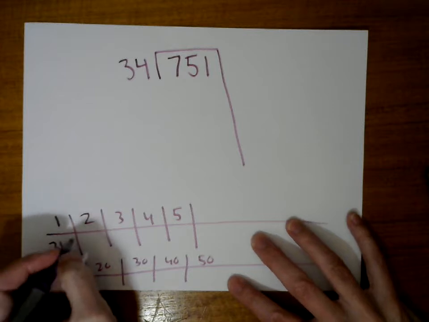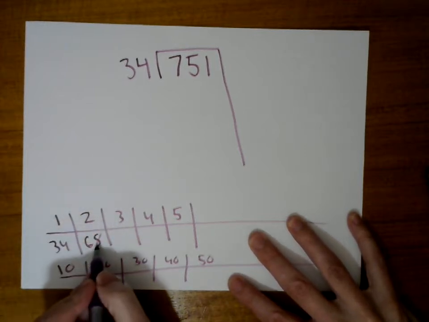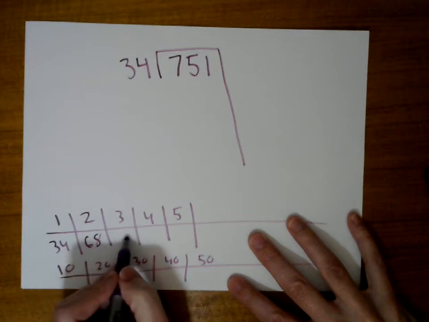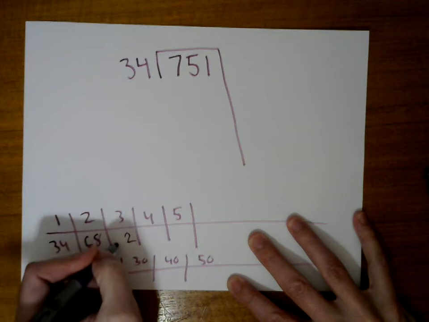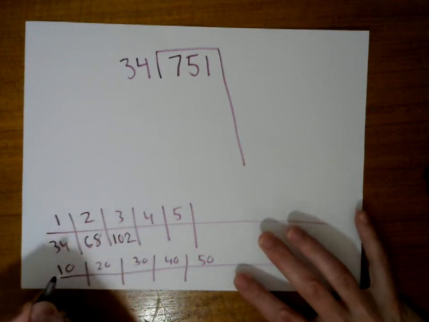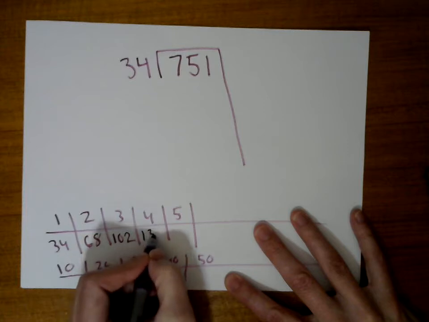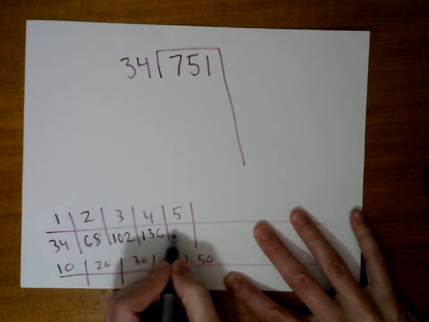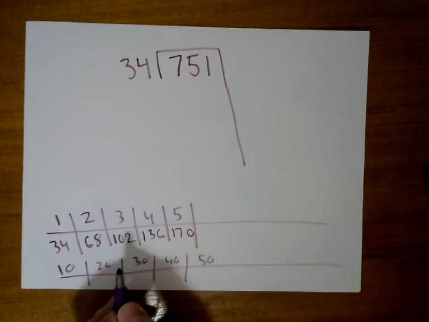So 34 plus 34, 4 plus 4 is 8, 3 plus 3 is 6. And now again, 8 plus 4 is 12, so I need to add 1 here, so that'll be a 7. So it'll be 102. 102 plus another 34 would be 136. So another 4, that would be 10, 40, 170.